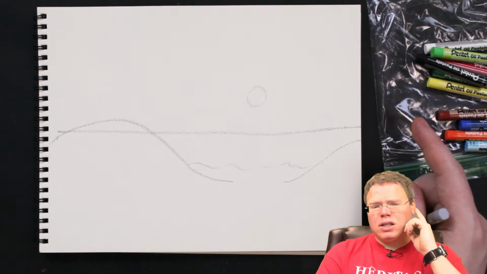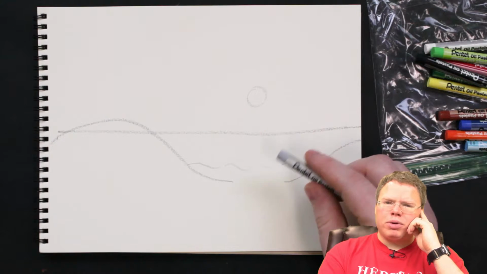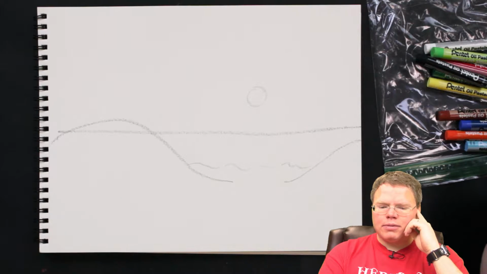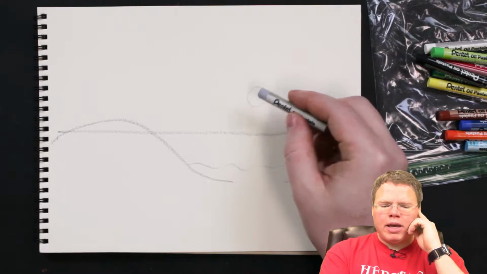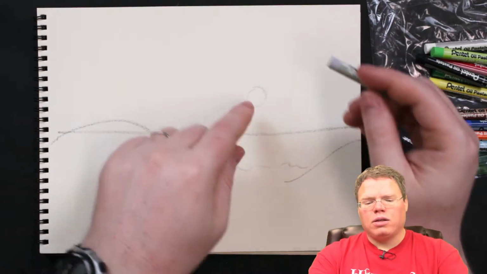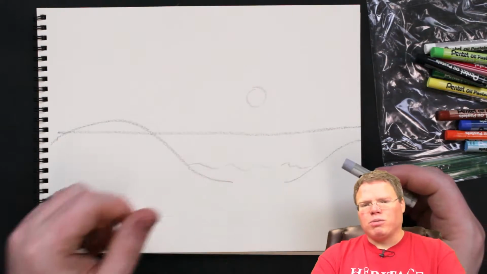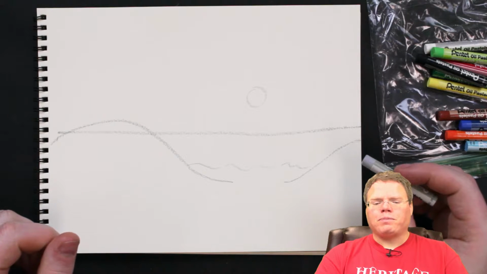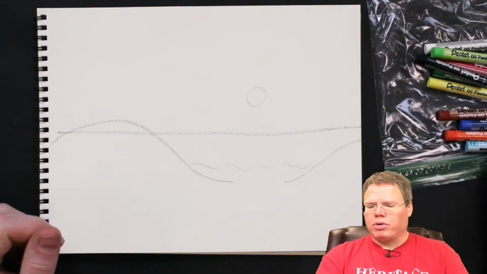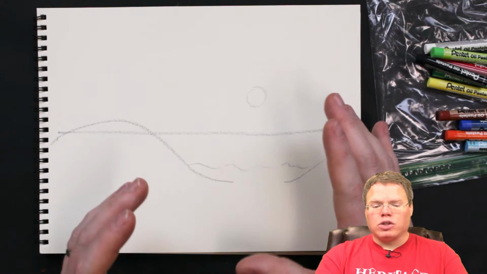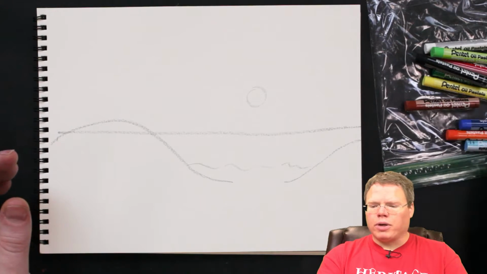It's not quite a sunset here. The sun is low, but it's not setting yet. Notice that I didn't make a ginormous sun. The sun is going to be pretty small, just based on the perspective of where you're looking. Unless you have a zoom lens on a camera, but that's not what we're drawing.